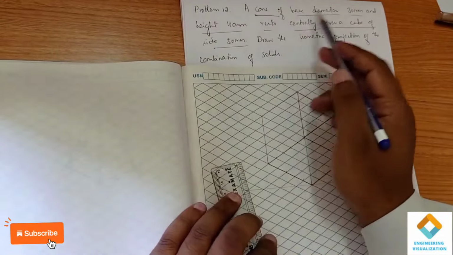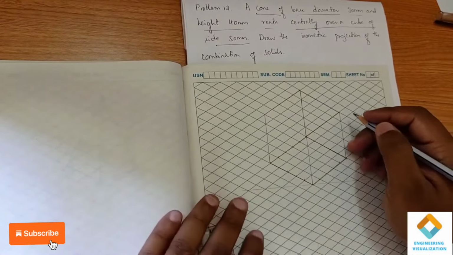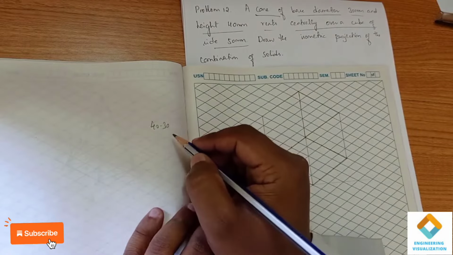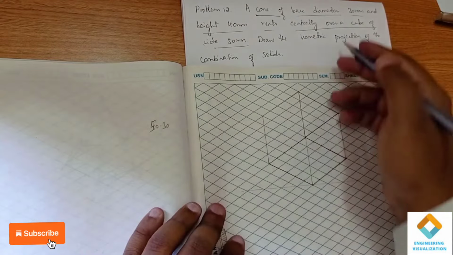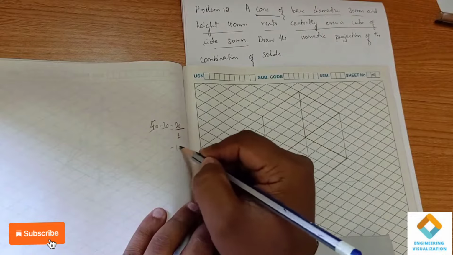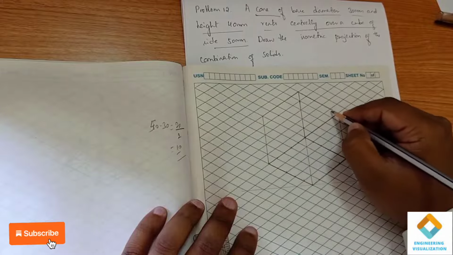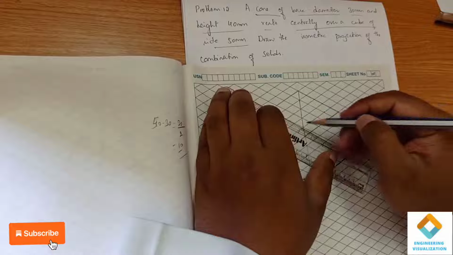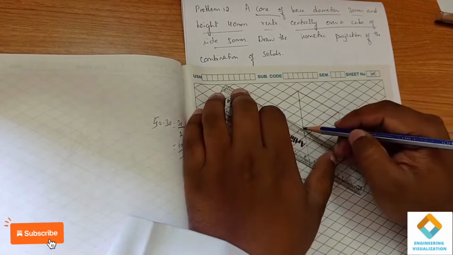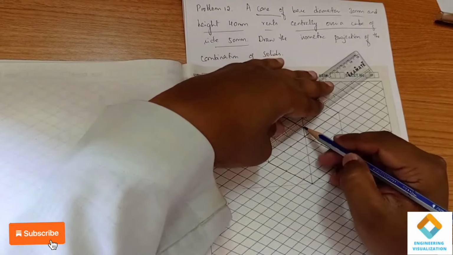Now centrally over it we have to place a cone of diameter 30. This is 50, right? We need to get a cone of base diameter 30. So 50 minus 30 is 20, divided by 2 means 10 on either side. So we subtract 10 on either side diagonally like this. So here we get a square of 30.